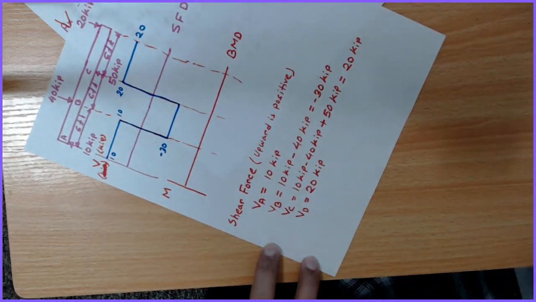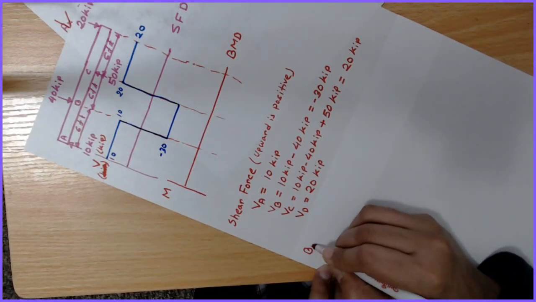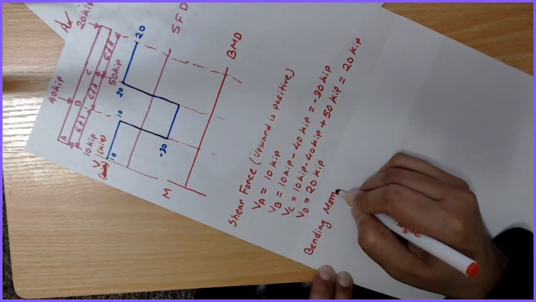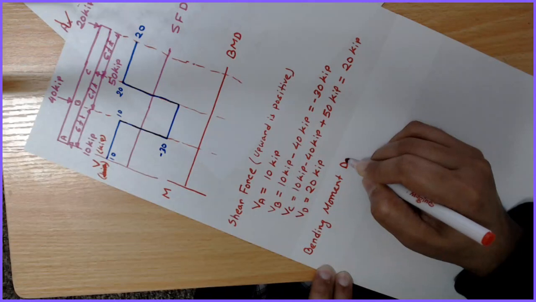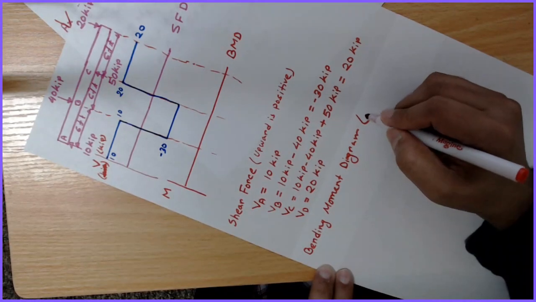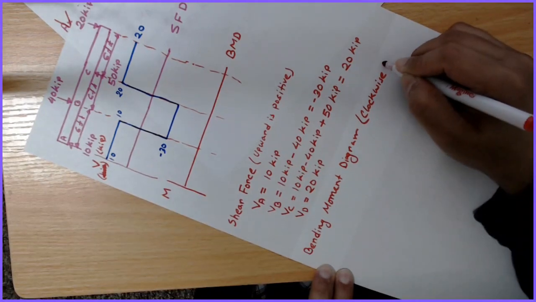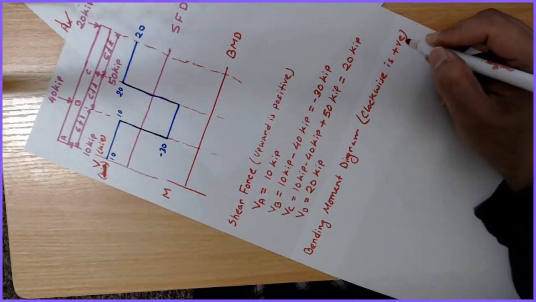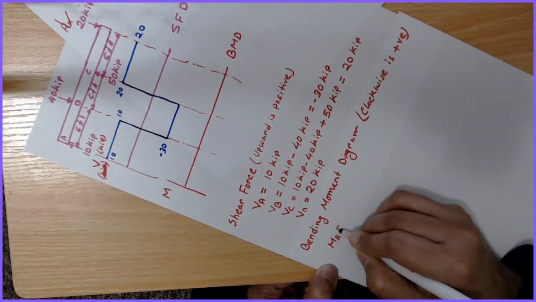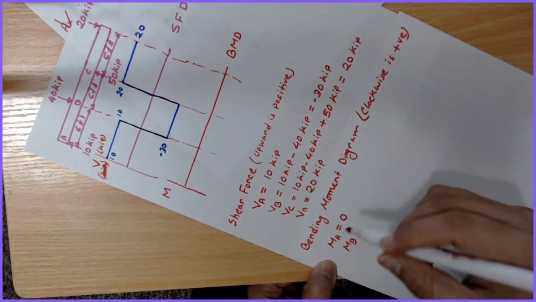Okay, so the bending moment diagram, here my clockwise is positive, and I know that my MA equal to 0, MB is MB.